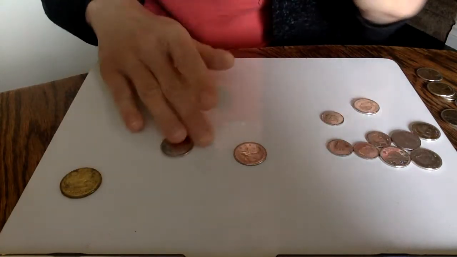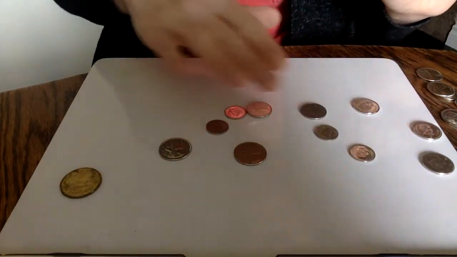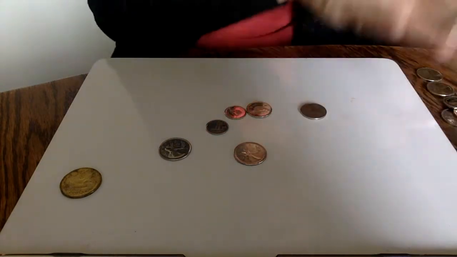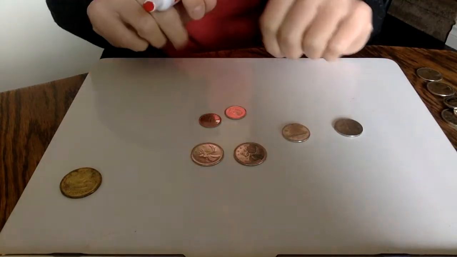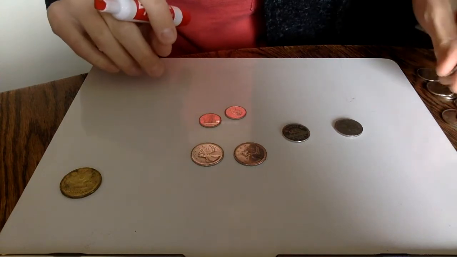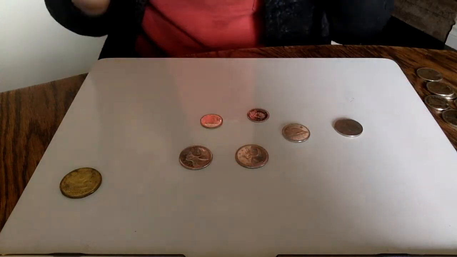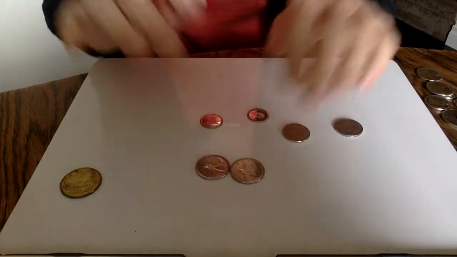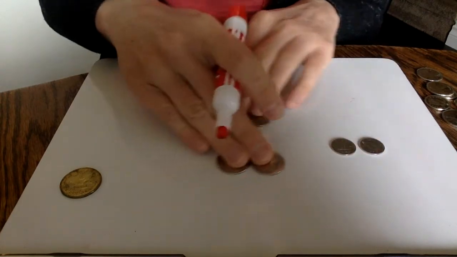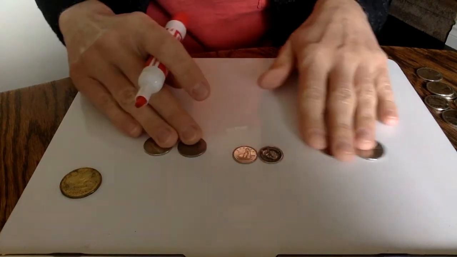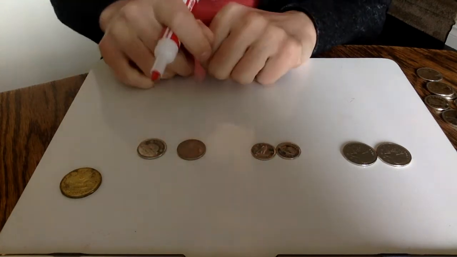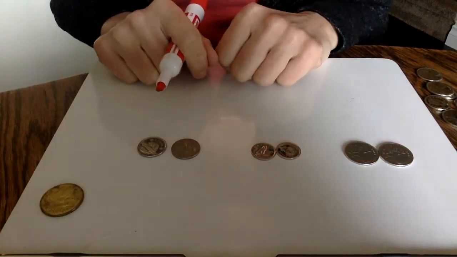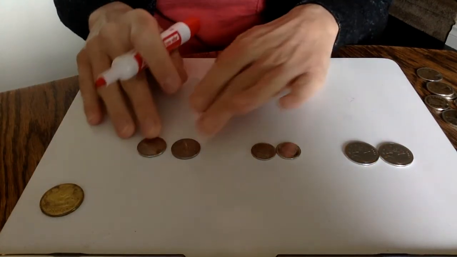Okay, so let's imagine I have this. And I dump out my change right here. And I don't know what I have. But I've sorted them into same set groups because I know that's important to help me. And I'm going to just draw my hair on my Queen Elizabeth coins.